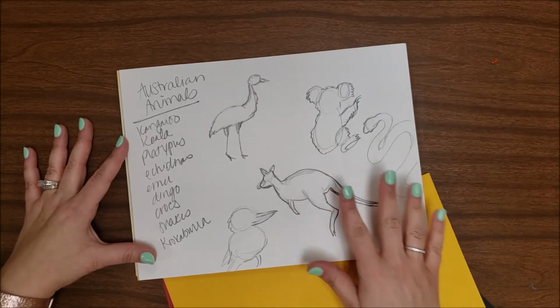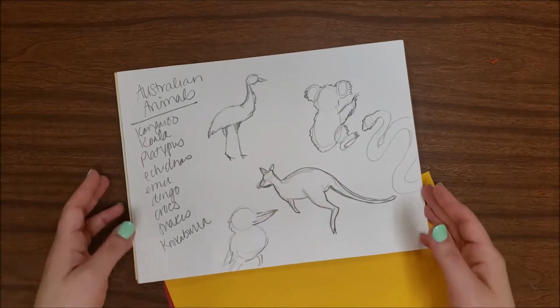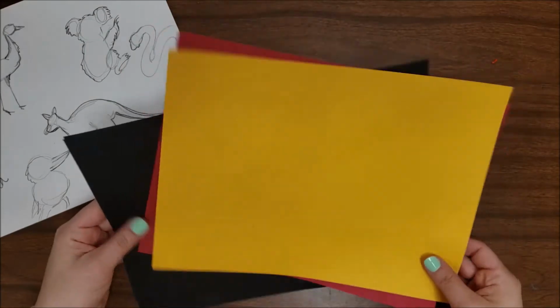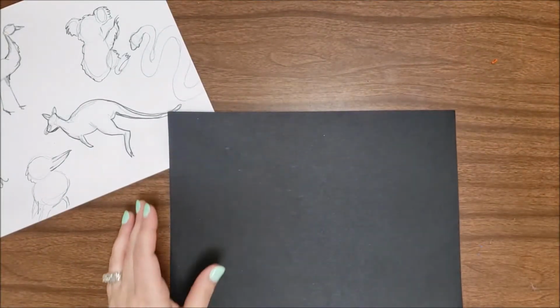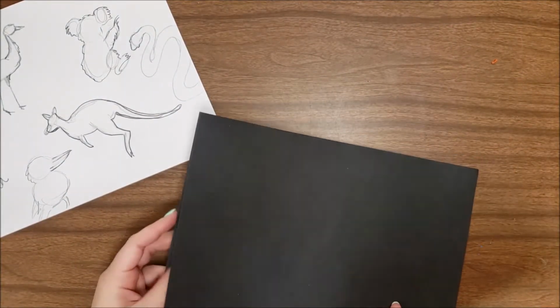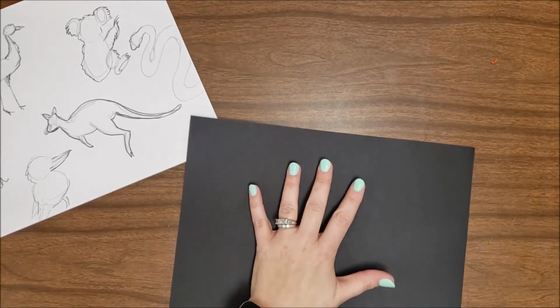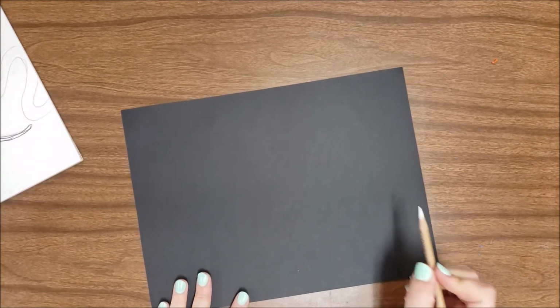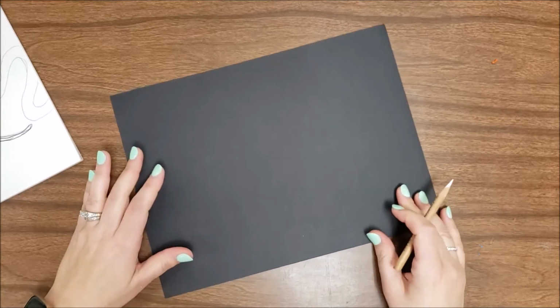And what I'd like you to do is, after you've practiced drawing that animal a few times, you're going to select your final paper. So I think for my example, I'm going to be using a black piece of paper. And you're going to draw that animal about the size of your hand in the center of this paper. I'm going to be using a white charcoal pencil for my animal, that way you can see the design show up on the camera.